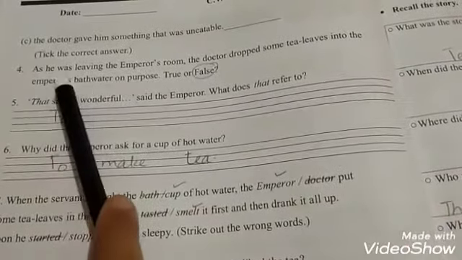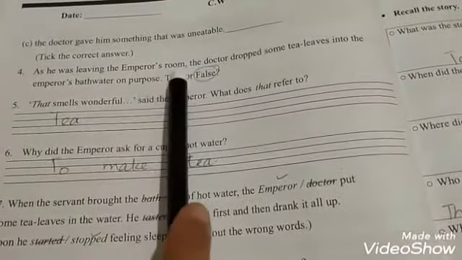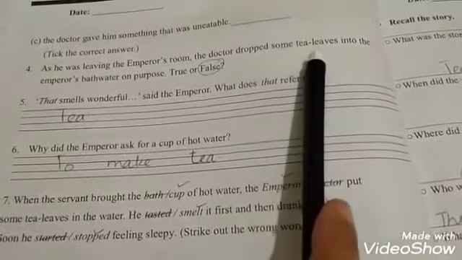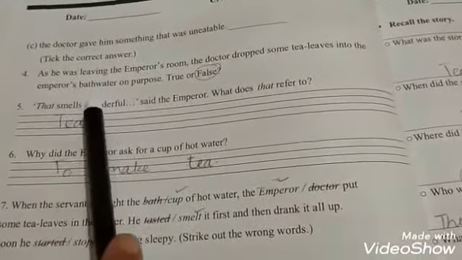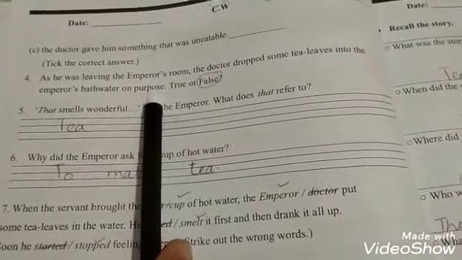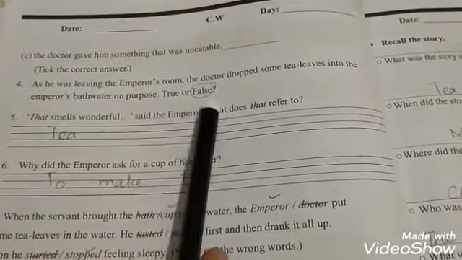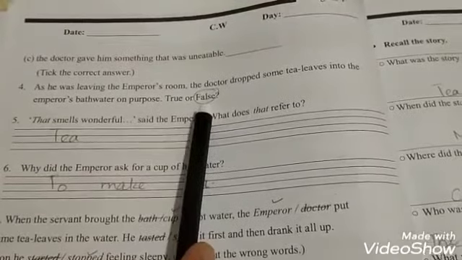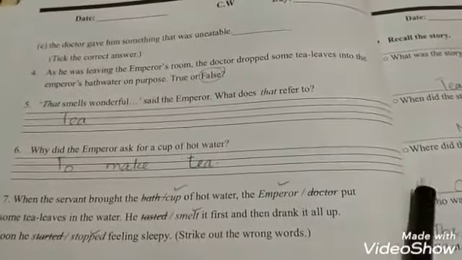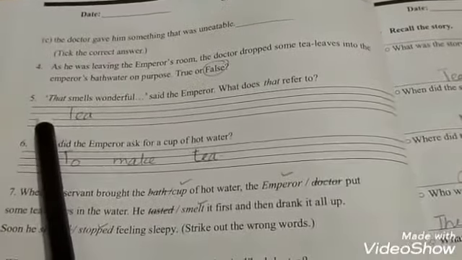Question number 4. As he was leaving the emperor's room, the doctor dropped some tea leaves into the emperor's bath water on purpose. Okay, so it's a false statement. He didn't throw the leaves on purpose. It was an accident.